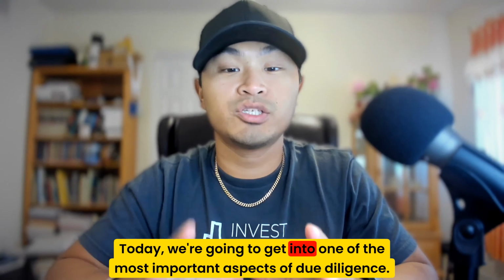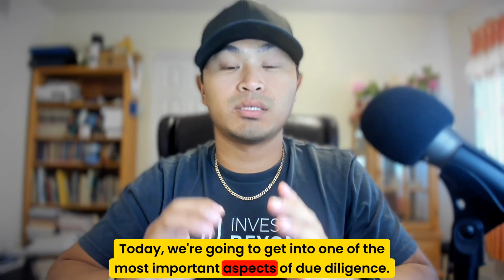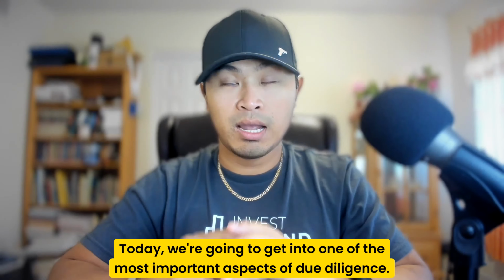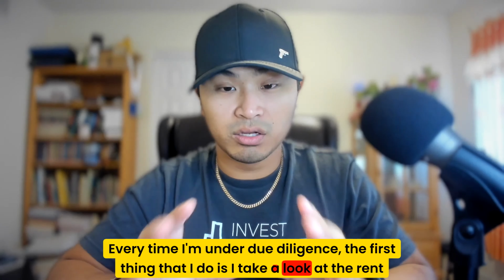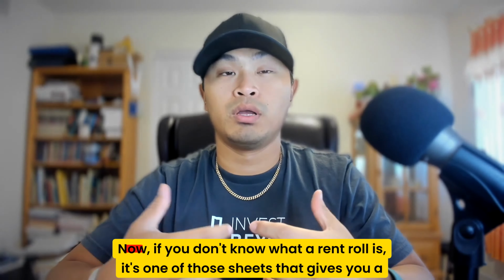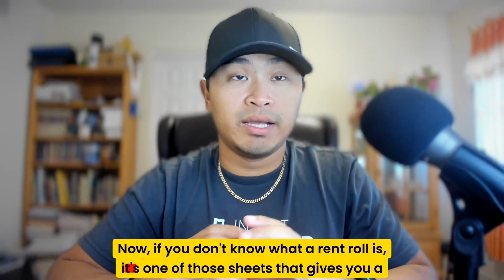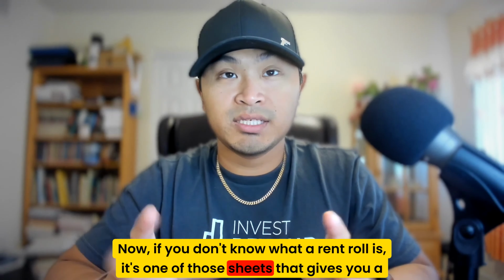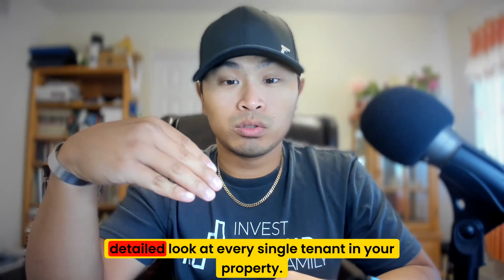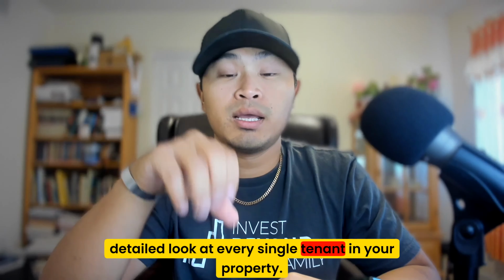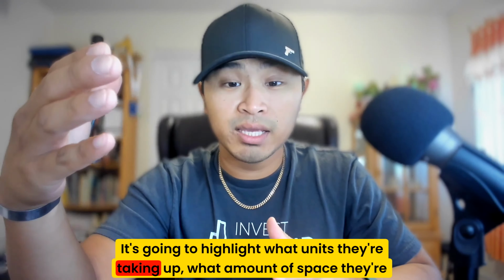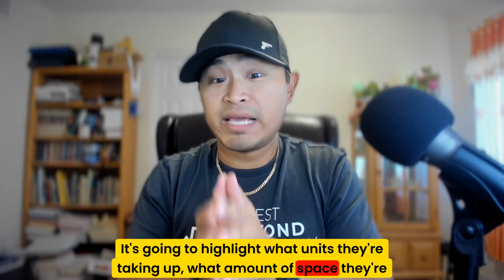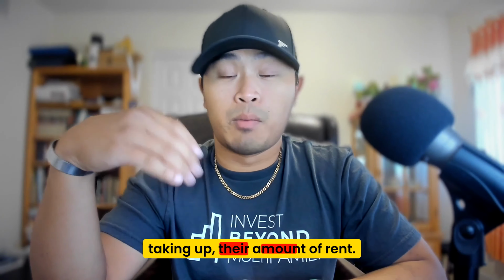Today, we're going to get into one of the most important aspects of due diligence. Every time I'm under due diligence, the first thing that I do is I take a look at the rent roll. Now, if you don't know what a rent roll is, it's one of those sheets that gives you a detailed look at every single tenant in your property. It's going to highlight what units they're taking up, what amount of space they're taking up, their amount of rent.